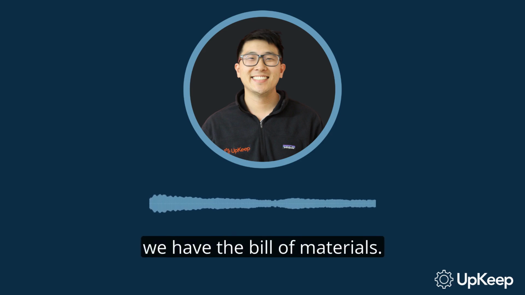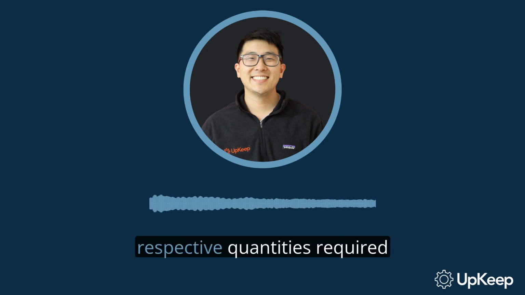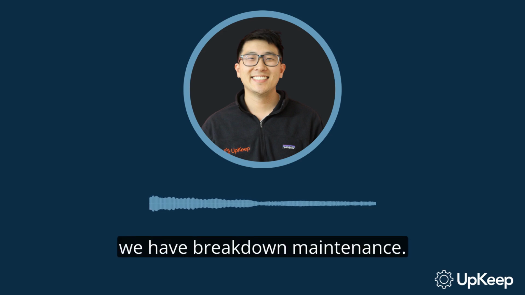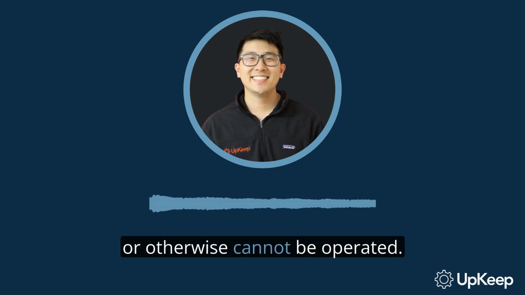First up, we have the bill of materials. This is nothing but a detailed list of parts and their respective quantities required to complete a project. Next, we have breakdown maintenance. This refers to maintenance performed on equipment that is broken down, faulted, or otherwise cannot be operated.